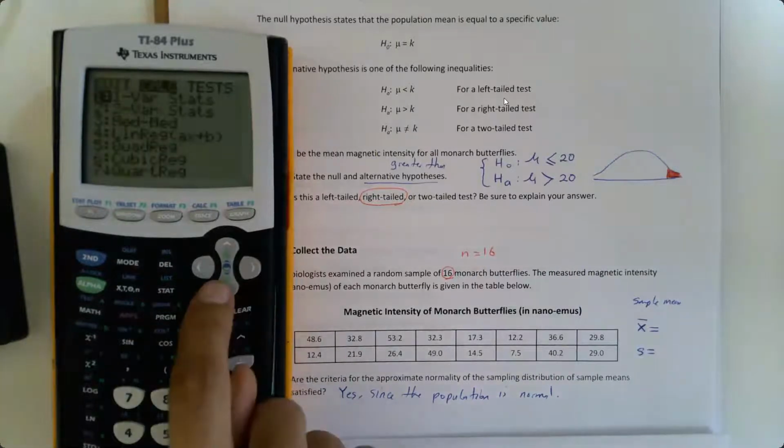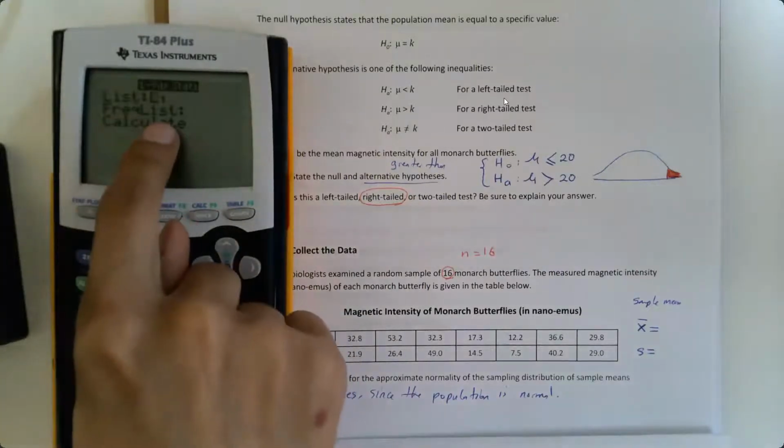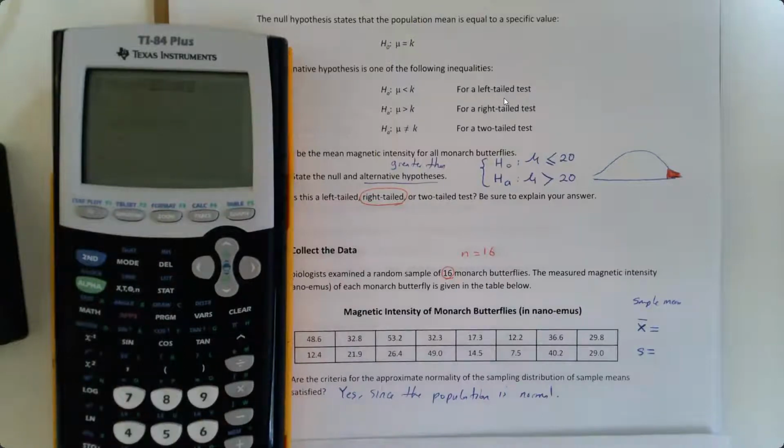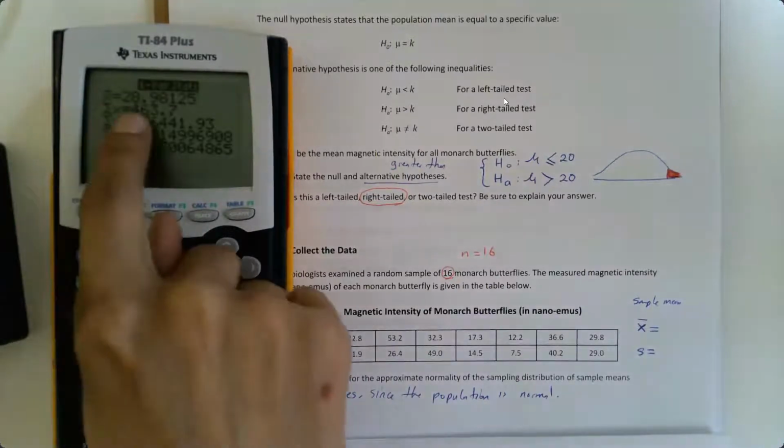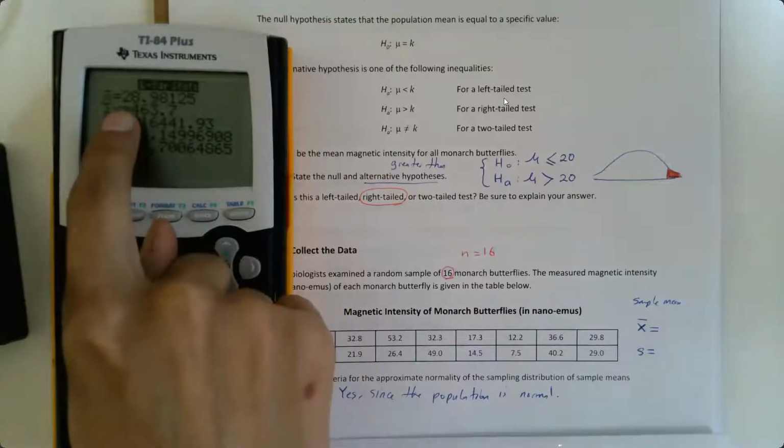Let's go to calc, one variable stats. Every piece of information is in L1. So let us calculate. As you can see, X bar, or the mean of the sample, is 28.98.